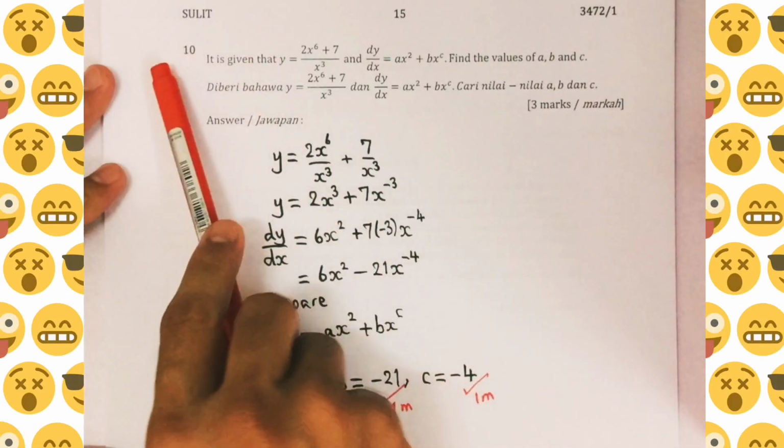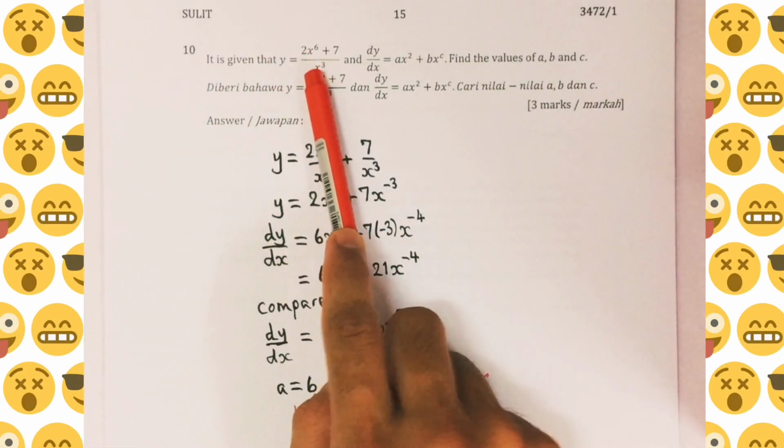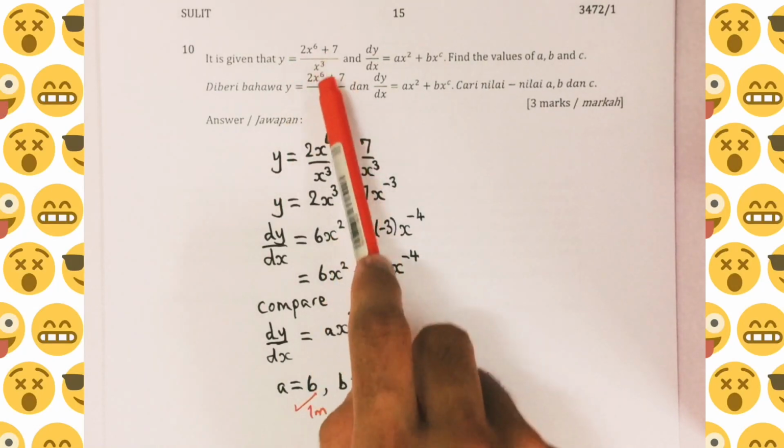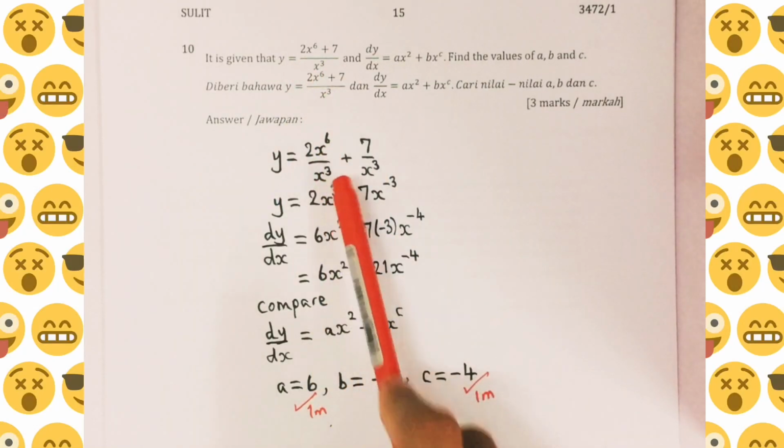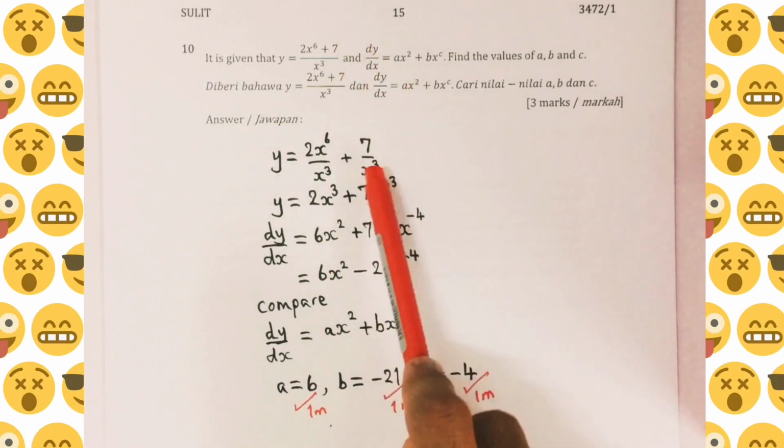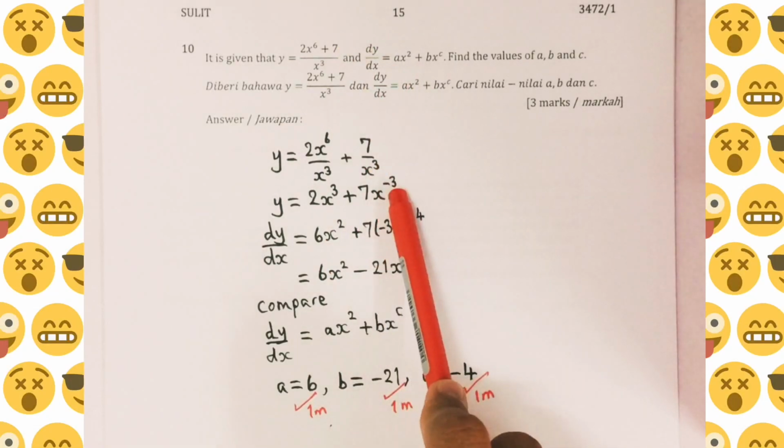Okay, this is question number 10. First, you have to simplify your fraction. You have y equals 2x power 6 over x cubed. If you cancel the x, you will get 2x cubed. Now, the 7 over x power 3 will be 7x to the power of negative 3, because you bring x cubed up, so you have a negative power.